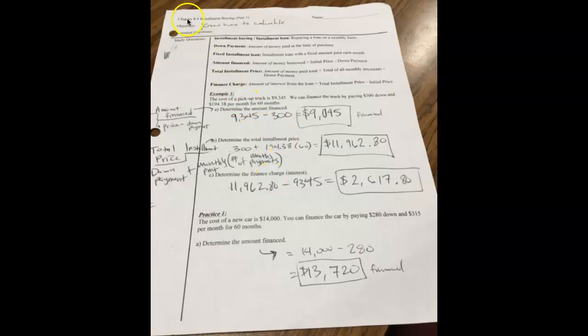Hey guys, so you can see the title here. This lesson is called Installment Buying. It's basically about getting a loan for a car and making your payments. Each payment could be called an installment. So again, installment buying. You're just making payments on something.